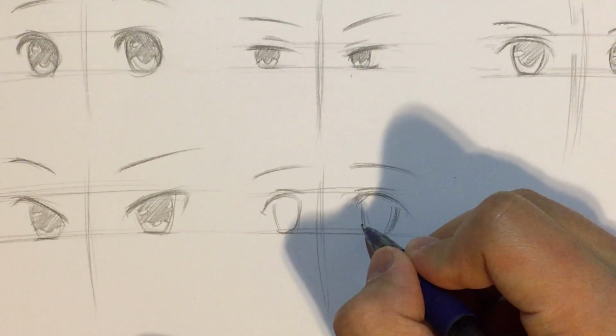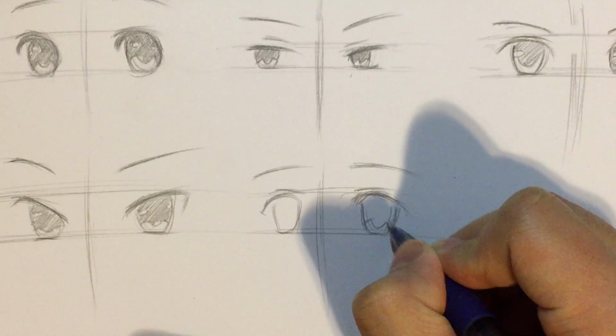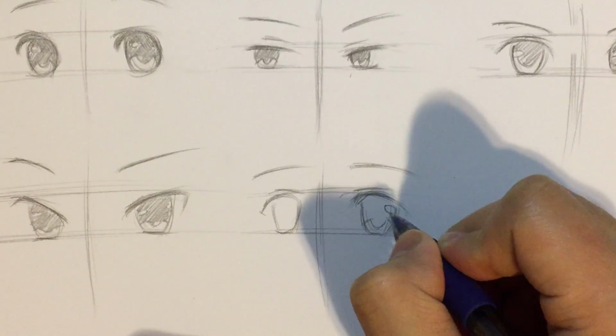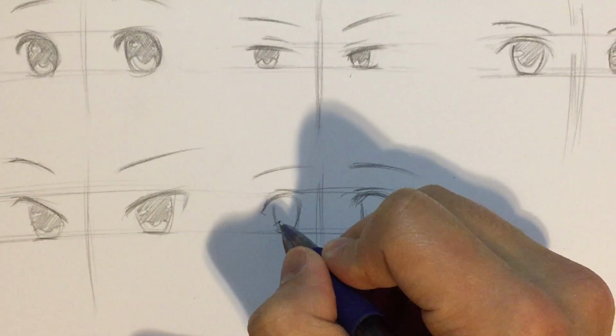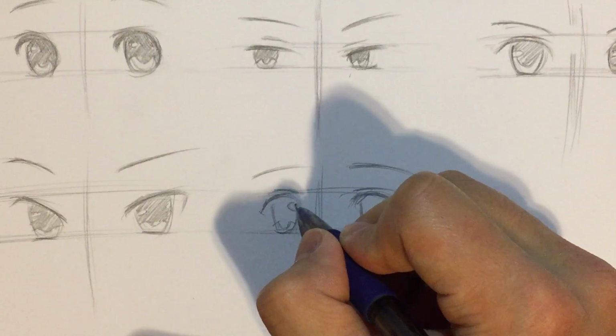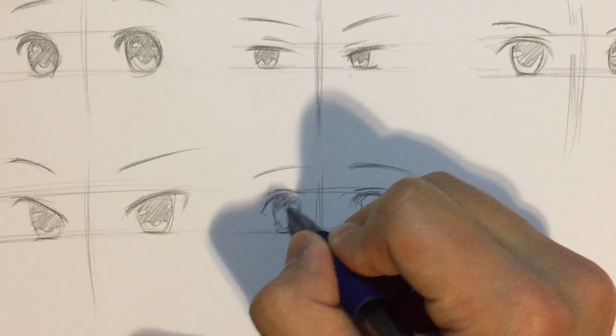Okay, for the shadows, let's go ahead and do exactly the same thing. Let's have the highlight on the other side.